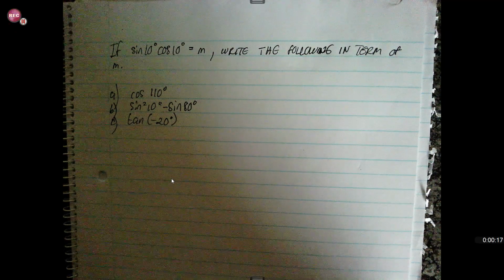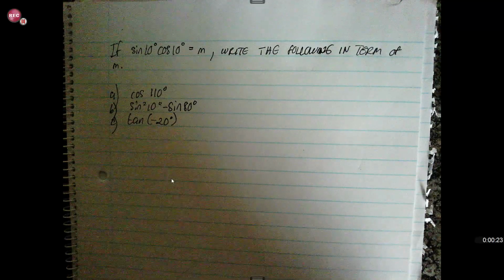So now the first one was sine 14 degrees equals k, and the second one is: if sine 10 degrees multiplied by cos 10 degrees equals m, write the following in terms of m, right? Then we have to answer A, B, and C.